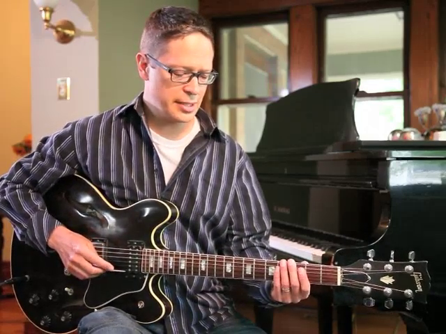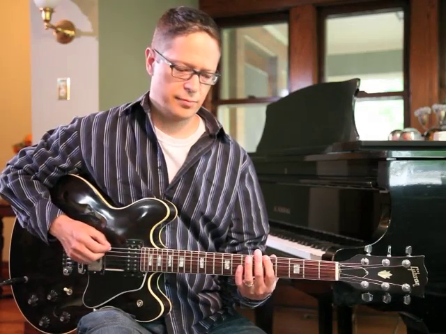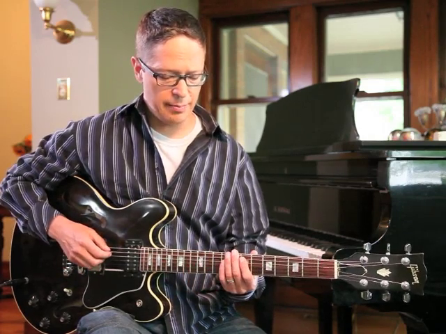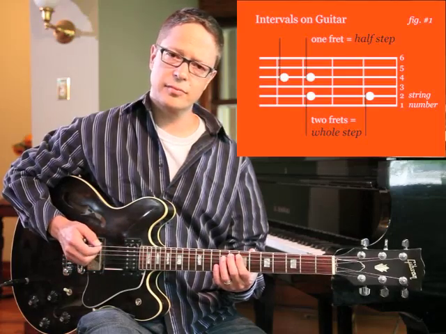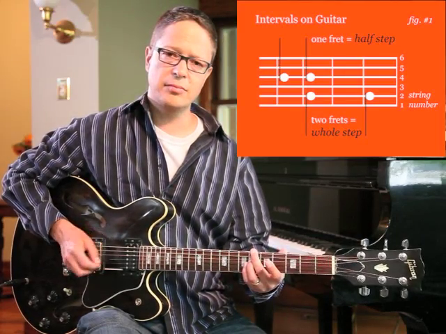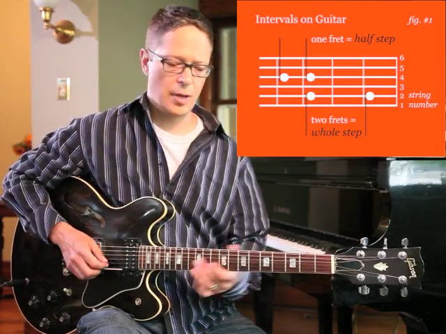So on the guitar, half steps versus whole steps are very simple. It's the distance on any given string for a half step, 1 fret, versus for a whole step, 2 frets. And again, it's any particular string, and it can be up or down, ascending or descending. So a half step up, a half step down, a whole step up, a whole step down.